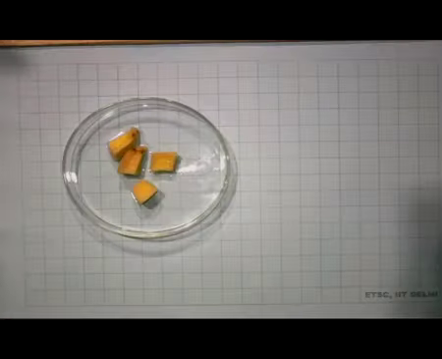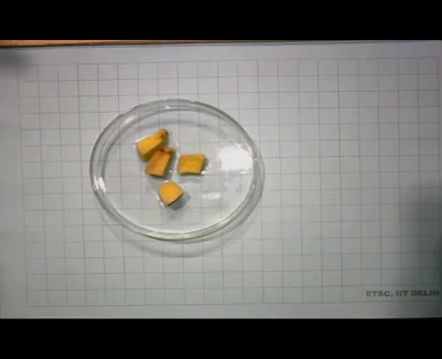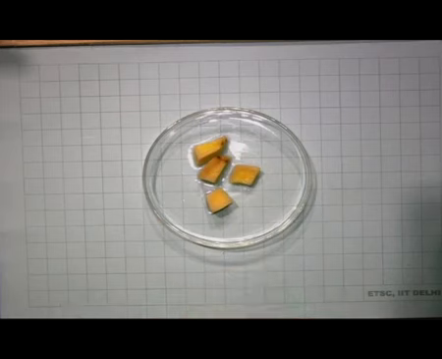Meanwhile, I have done something for you. These are the potato cubes, and they were placed in a concentrated sugar solution overnight. So, you cannot actually tell only by looking at them, but when I give you something to compare with, you can see the difference in size.